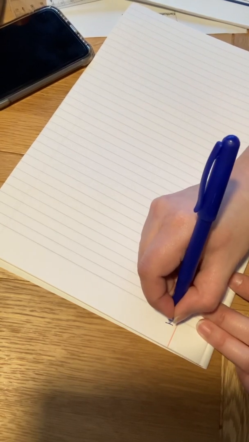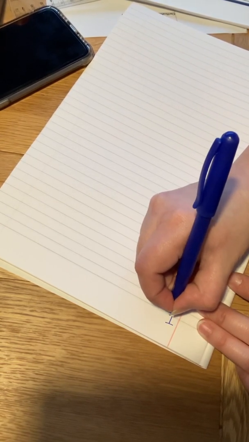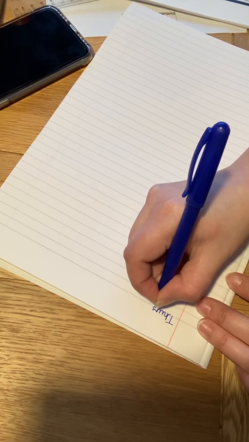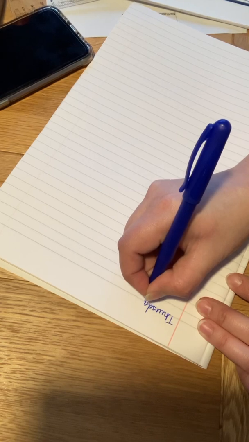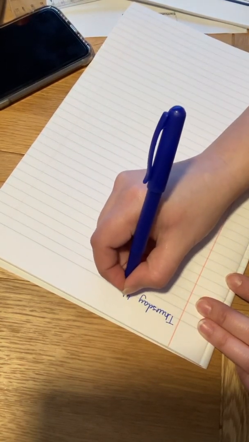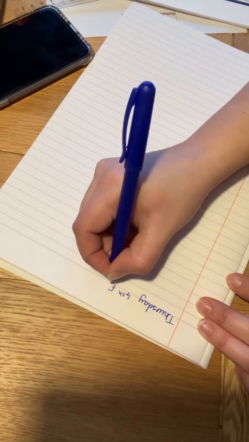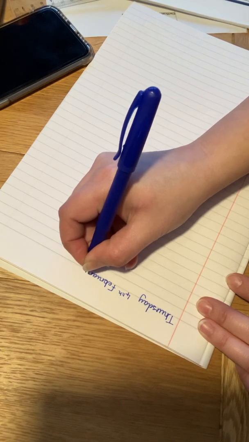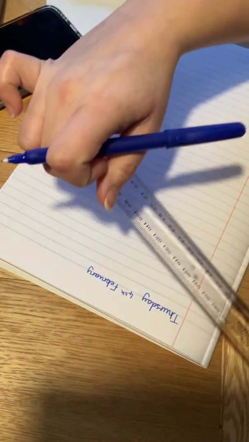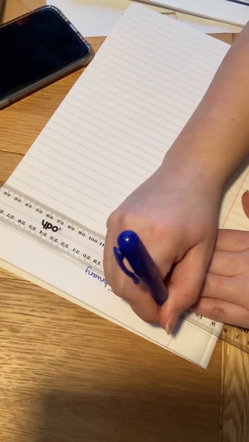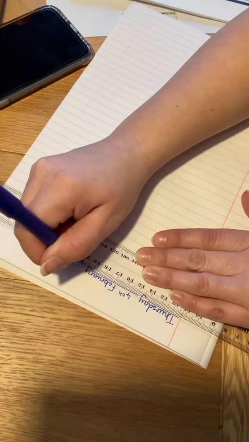So we're just going to do a nice capital T, H, U, R, S, D, Y. So Thursday, the 4th of February. And we're going to underline that with our ruler, nice and neatly. Then we're going to leave that gap of one line.